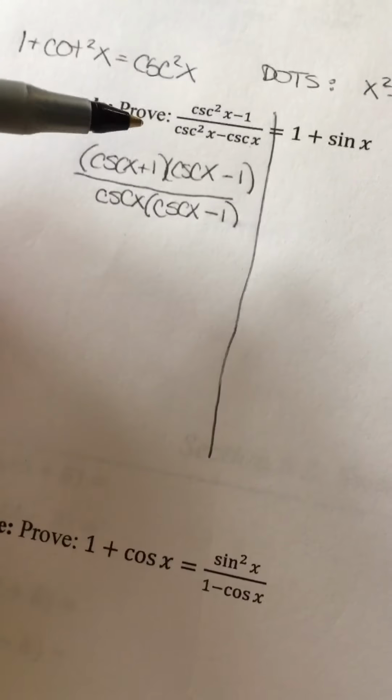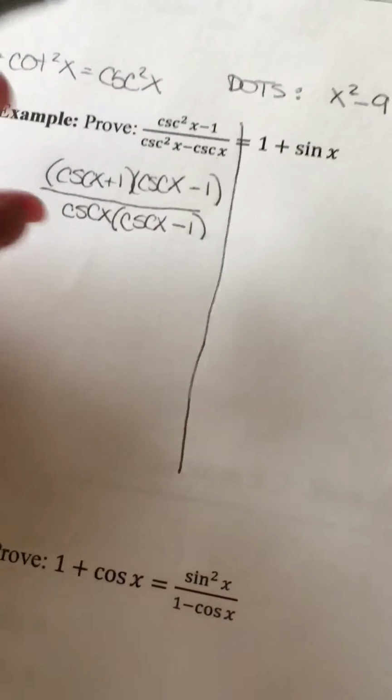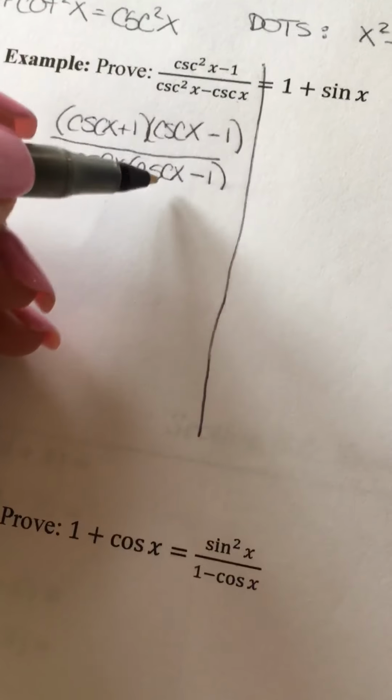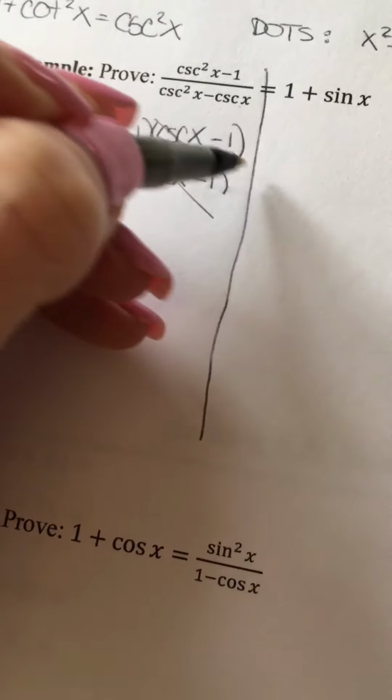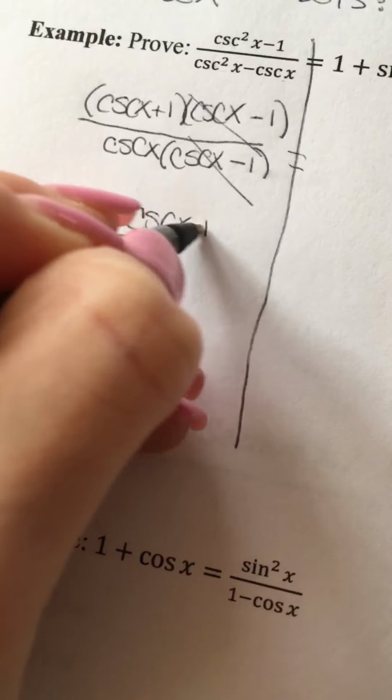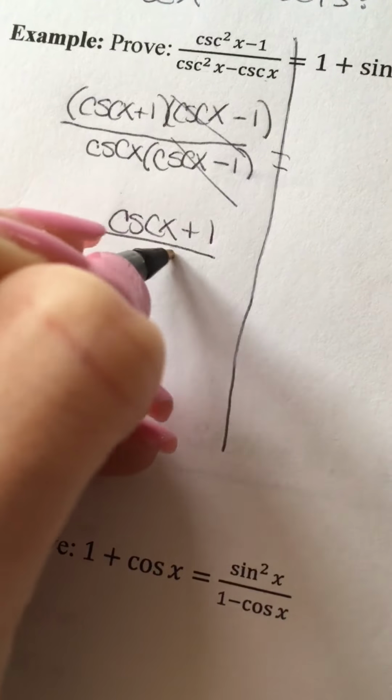Now, very quickly, we can see that something glorious has happened here. We have 2 terms that are identical on the top and the bottom. They get to go away. So I am left with cosecant of x plus 1 on the top over cosecant of x.